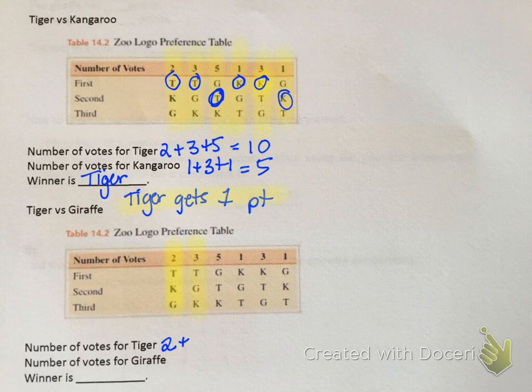There's 3 votes at stake in this next column. Tiger's in first place. Giraffe is in second. So Tiger wins the vote of 3. In the third column, we have 5 votes at stake. We see that Giraffe is in first place and Tiger's in second place. So Giraffe wins the vote. So Giraffe gets 5. In the next column, we have Tiger in third place, Giraffe in second. So Giraffe gets a vote of 1.